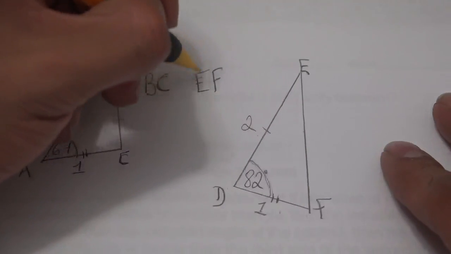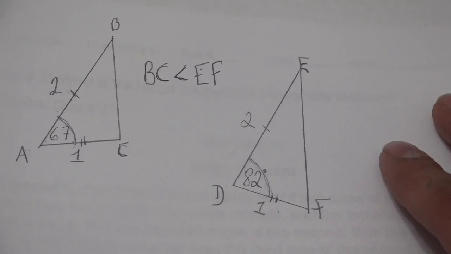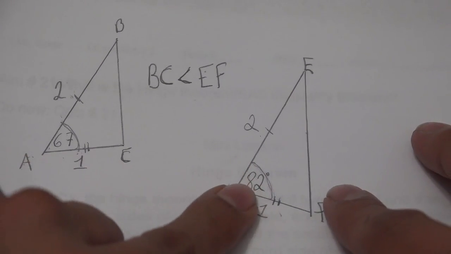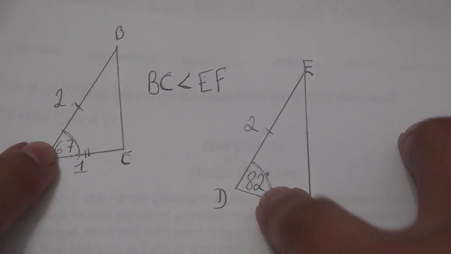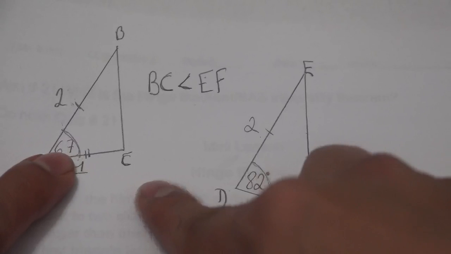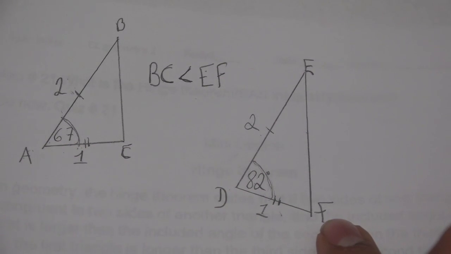So EF is longer. Therefore, BC is less than EF. Because EF is opposite to an angle larger than BC. BC is opposite to an angle smaller than EF. Anyway, I just spent 3 minutes trying to explain this.